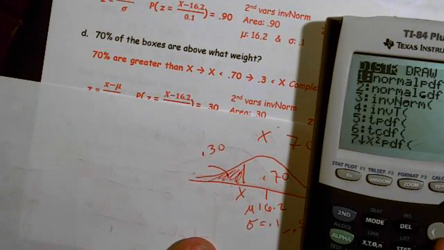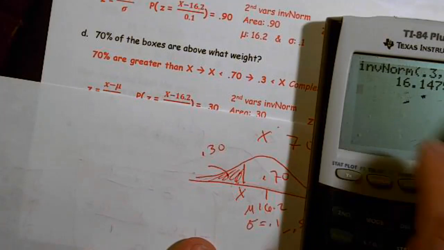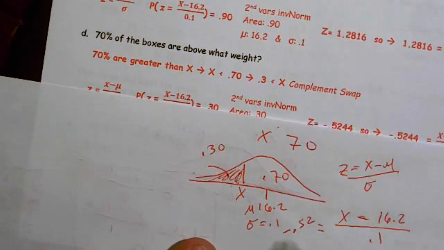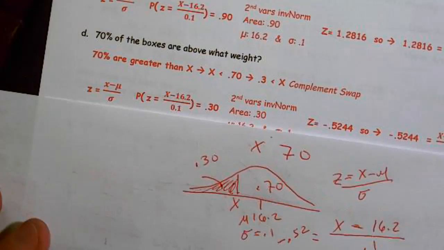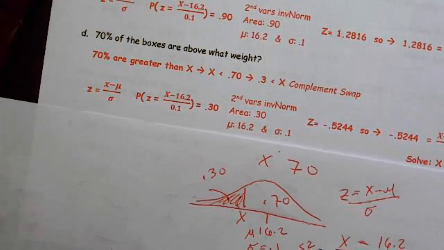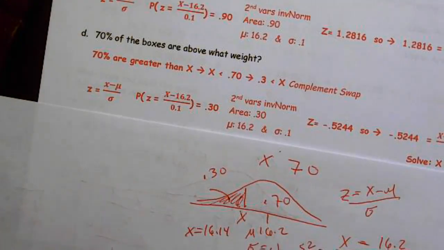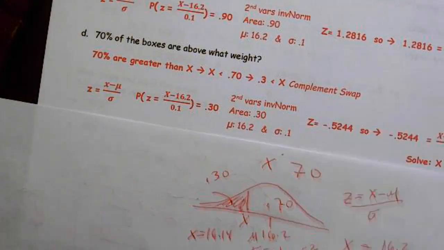Second vars, inverse norm. 16.2 is the actual value, 0.1. And we end up getting 16.14. That came straight off the calculator.